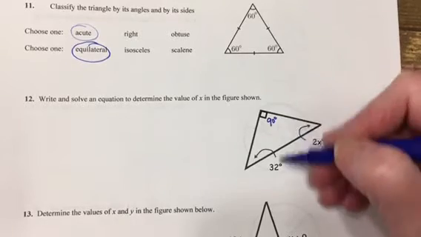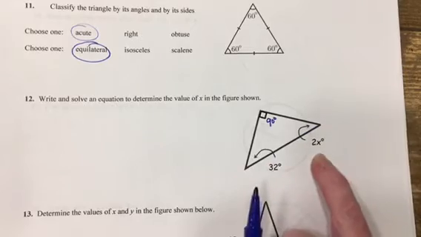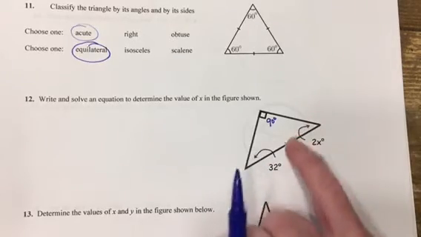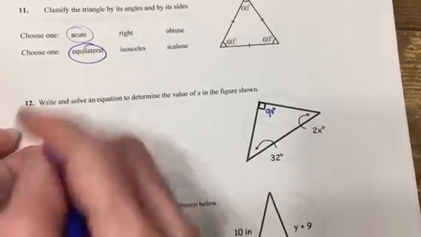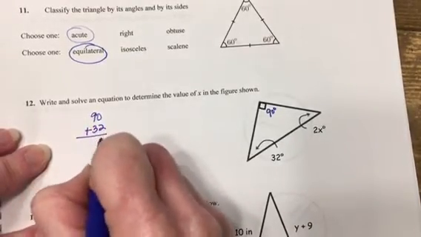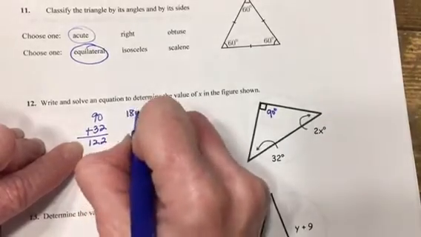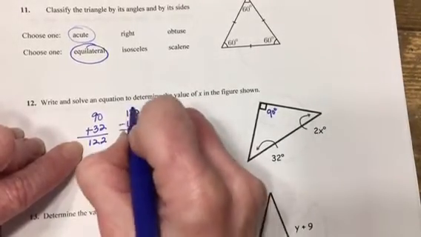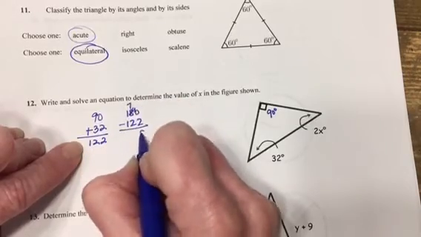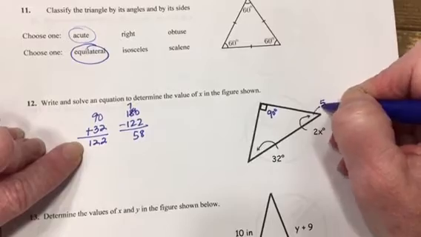So I know if I added these two angles here and then subtracted from 180, that would tell me what's left for this angle right here. So that's what I'm going to do. I can add 90 plus 32 and get 122. Okay, so if I subtract that from 180, I'm going to get 58. So that tells me that's what's left for this angle, 58.